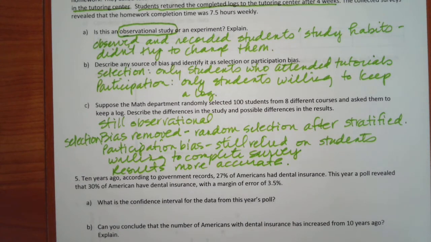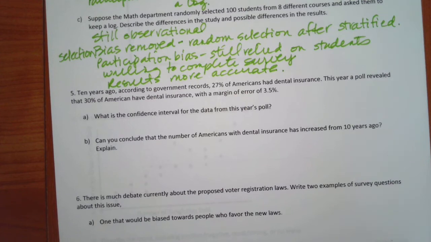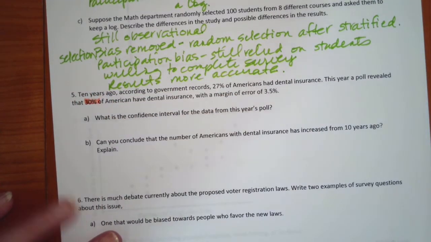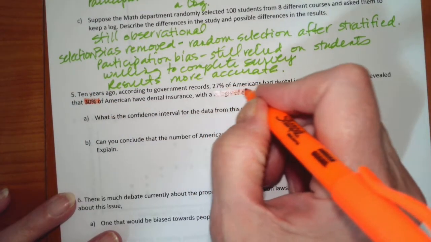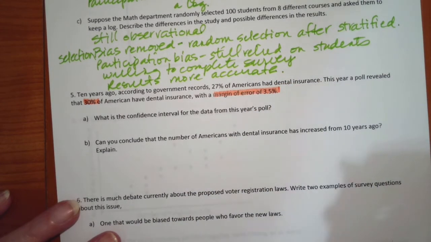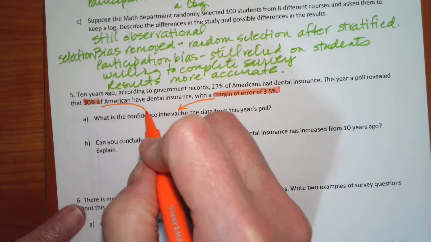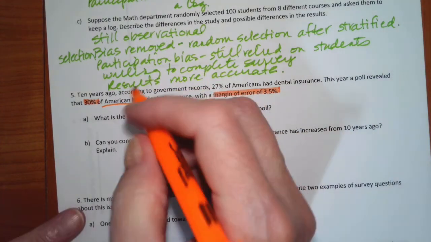Okay, 10 years ago, according to government records, 27% of Americans had dental insurance. This year, a poll revealed that 30% of Americans have dental insurance with a margin of error of 3.5%. Okay, so we've got a couple of things going on here. We have a statistic, and we have a margin of error. We use those two items to come up with a confidence interval.